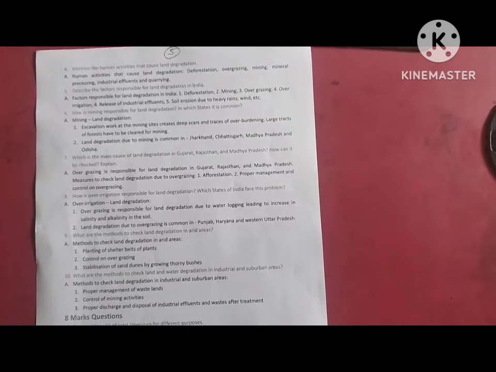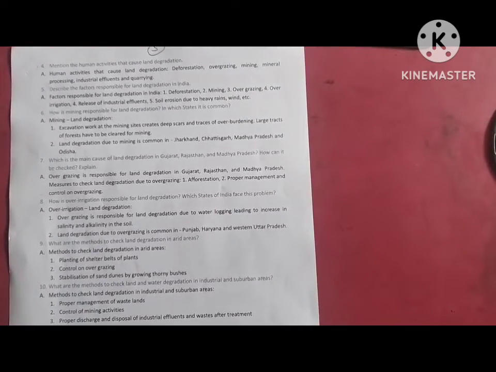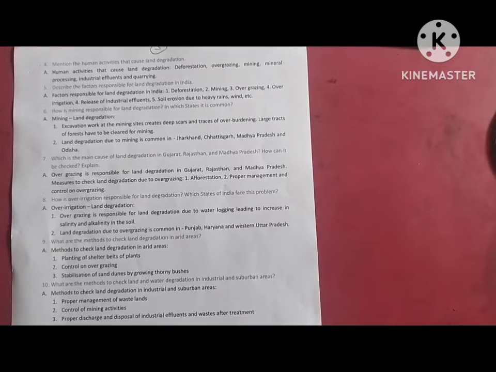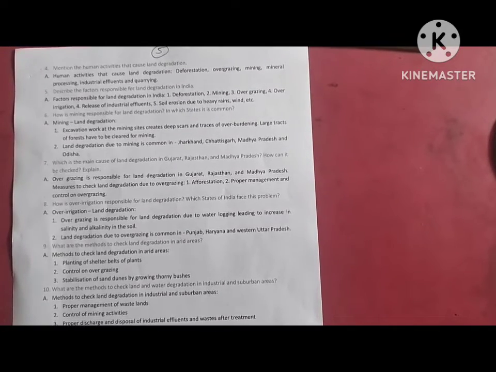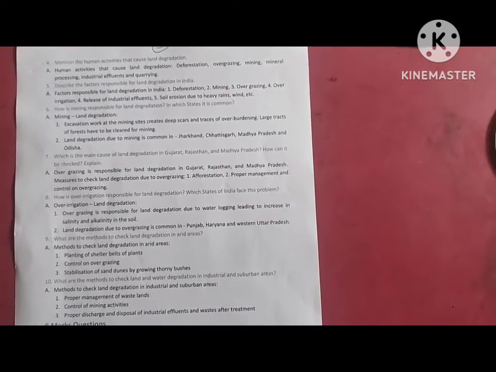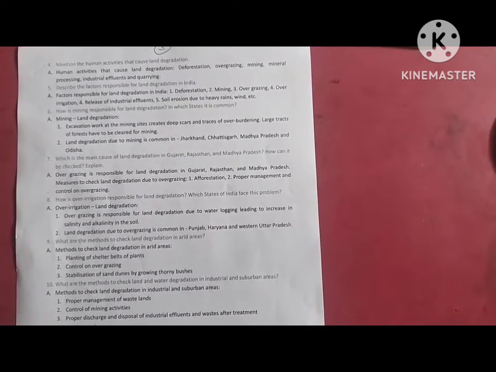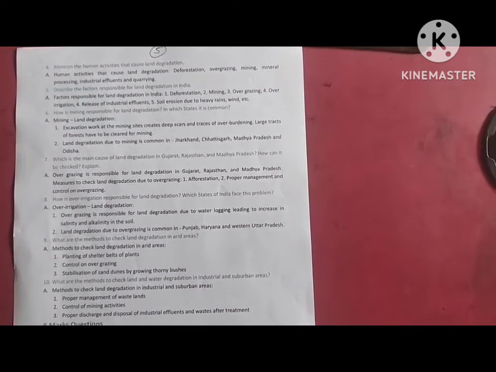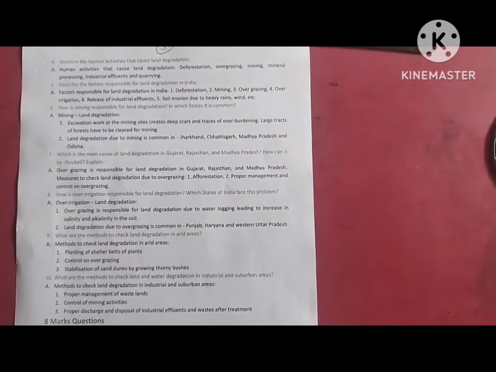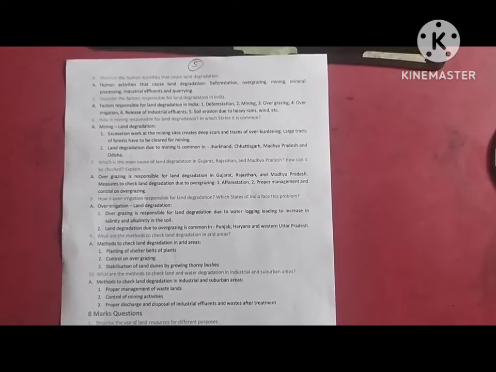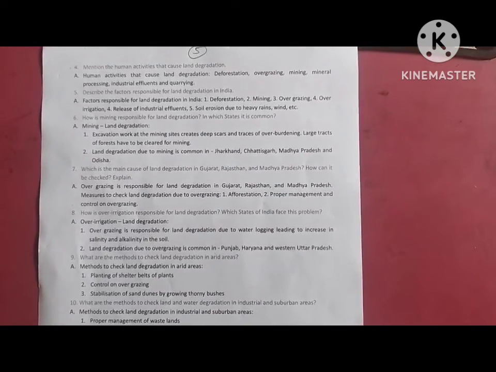Next question. What are the methods to check land degradation in arid areas? Methods to check land degradation in arid areas: 1. Planting of shelter belts of plants. 2. Control on overgrazing. 3. Stabilization of sand dunes by growing thorny bushes.